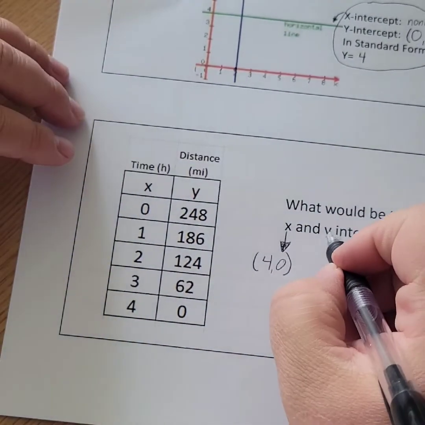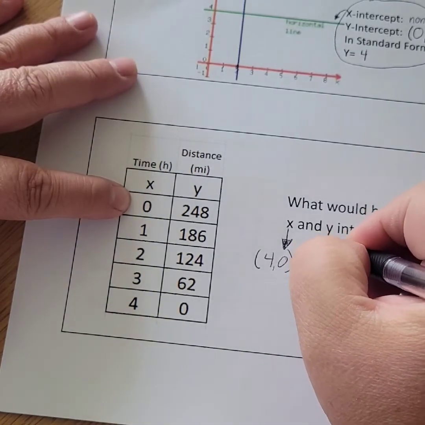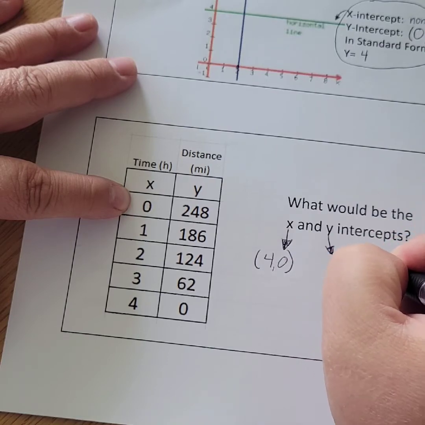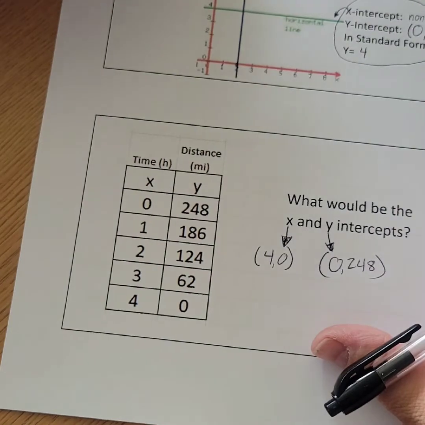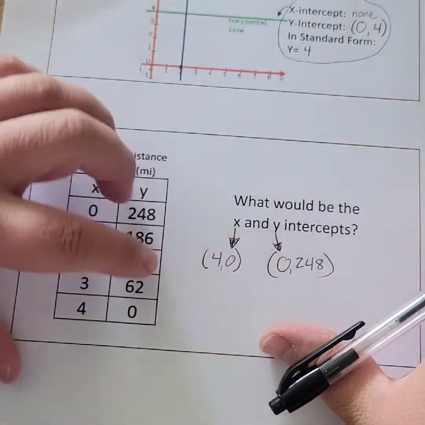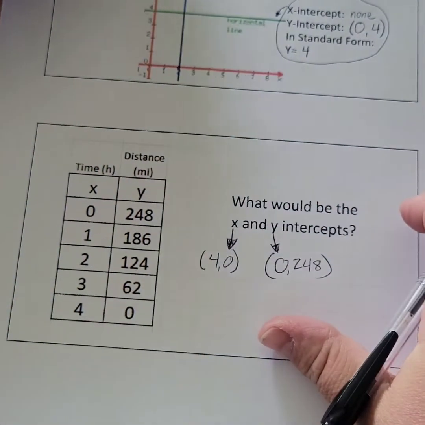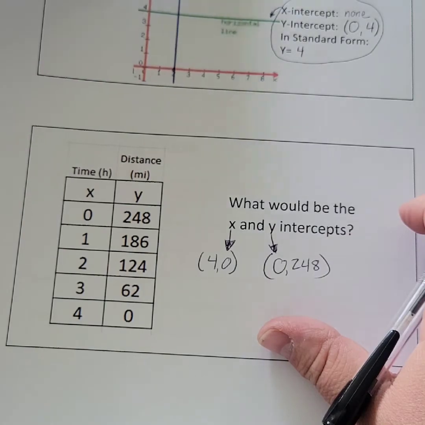Then for the y-intercept, the x is 0, so that one would be 0, 248. Rather than just drawing you the line, they're giving it to you in a chart, and you just need to be able to recognize it.